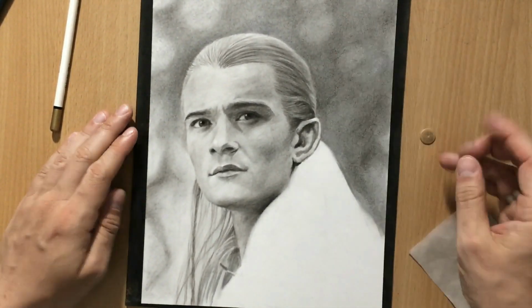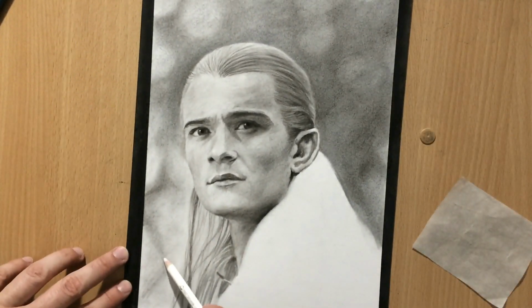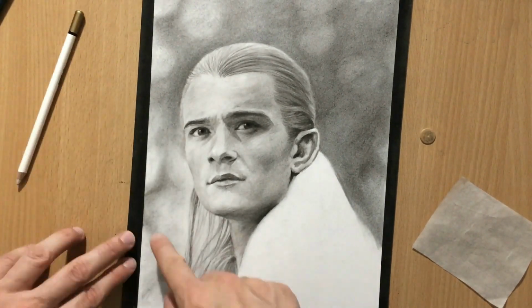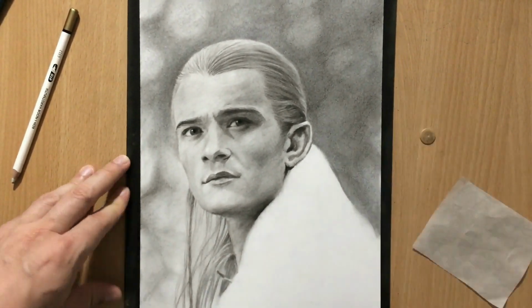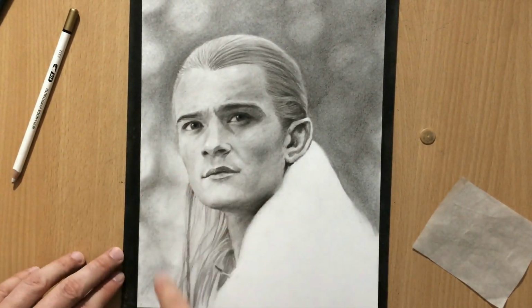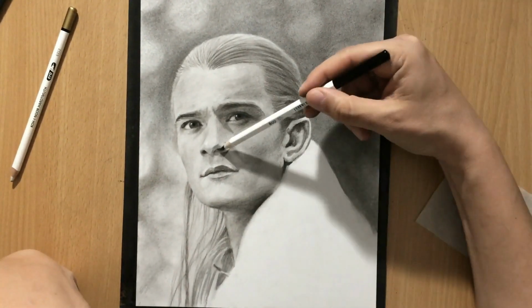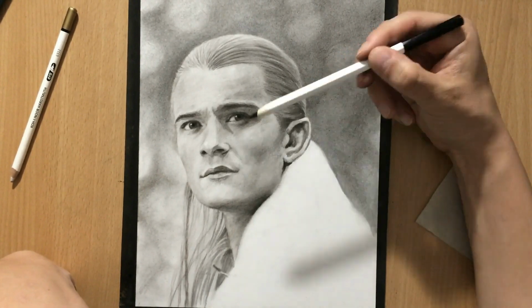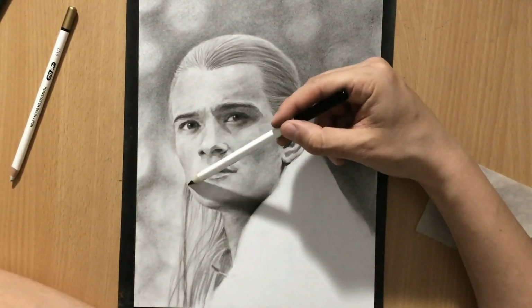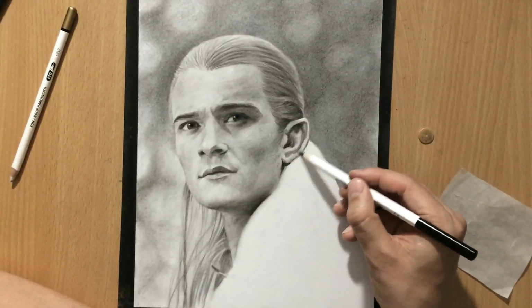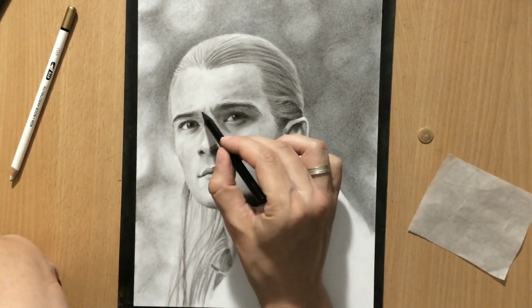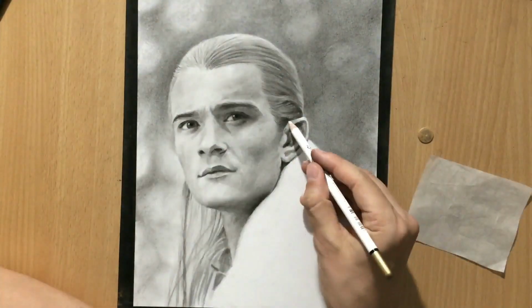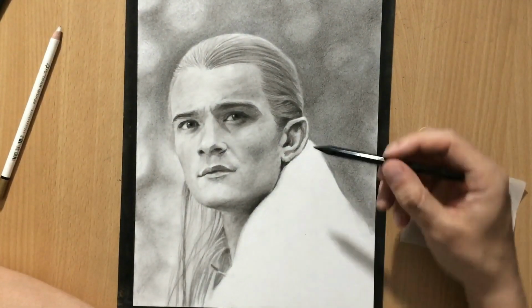What I really wanted to achieve with that background on the right is to have a little bit of contrast with the lighter parts of his hair and the ear. So value contrast is needed. And I'm adding in some of these darker areas here using my soft charcoal pencil.